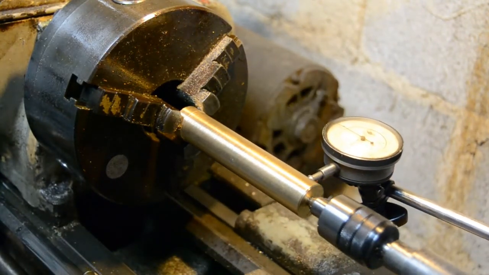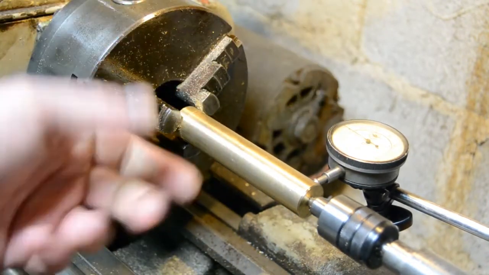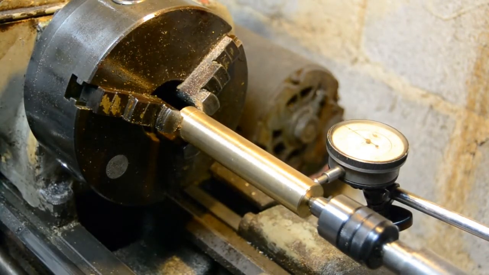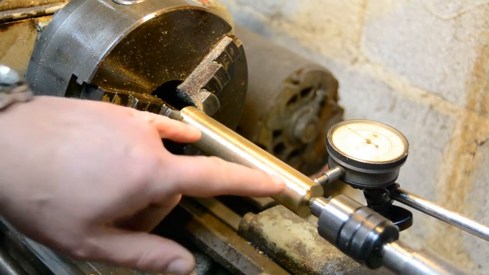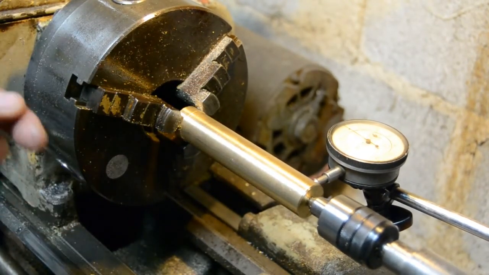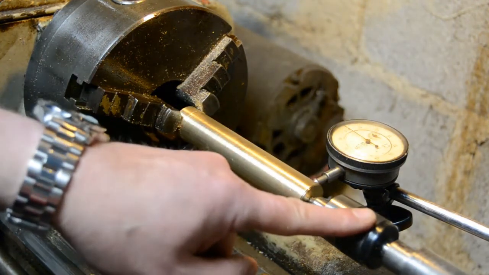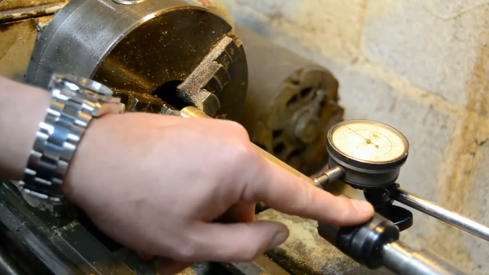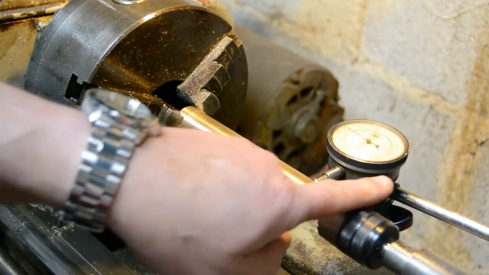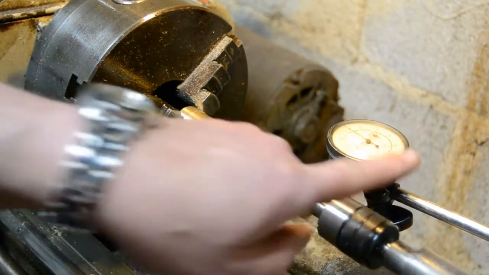This kind of setup where you've got the DTI in position here is actually very good if you need to make actual adjustments to the lathe to eliminate this taper. We've got a taper in there, we want to get rid of it. So the chances are the problem is the positioning of your tailstock here, and most tailstocks come with some adjustment screws that mean you can move them from side to side very slightly.